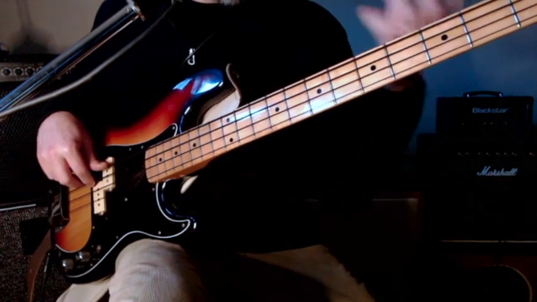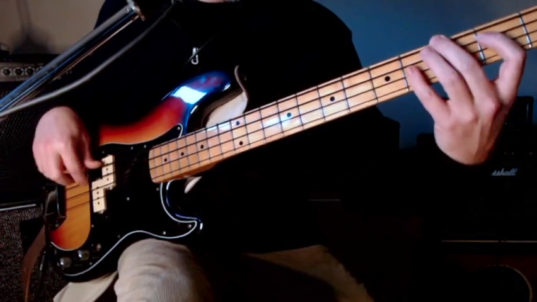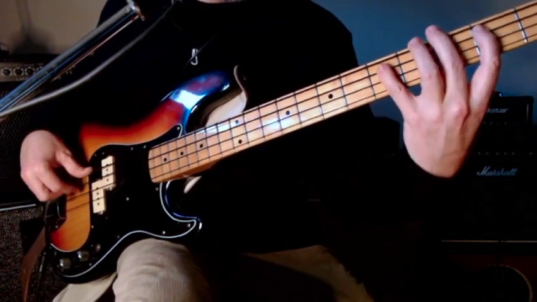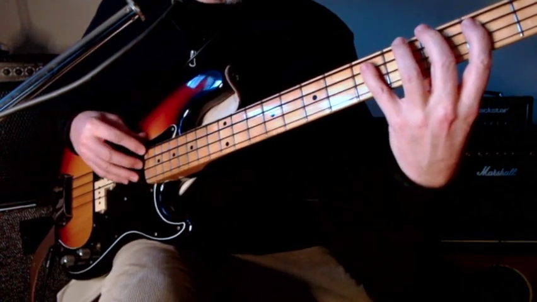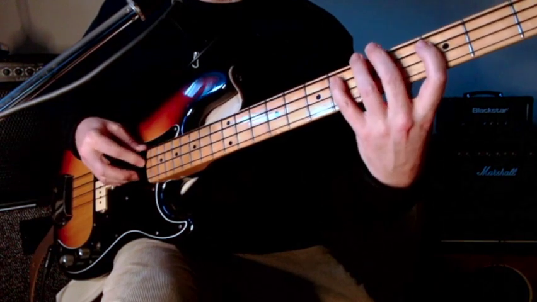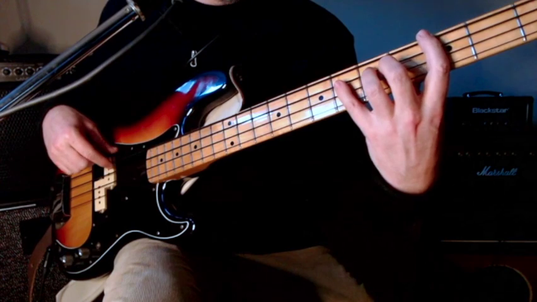I'm basically blending those two triads together. The root, the 3, the 5 from the G Mixolydian, and then I'm playing the 2, the 4, and the 6 of the Aeolian, right?